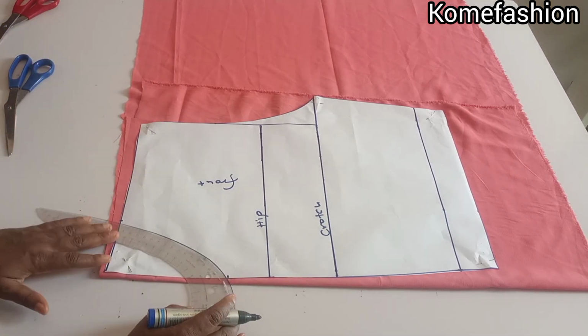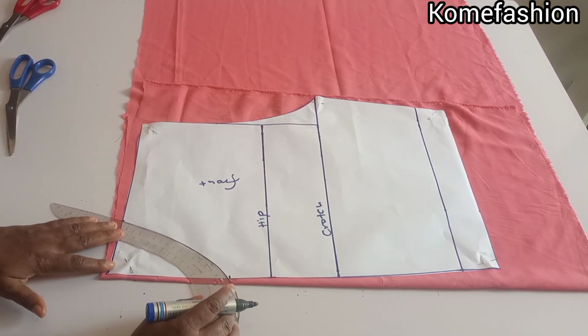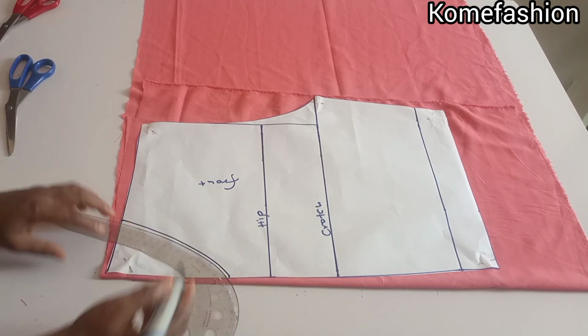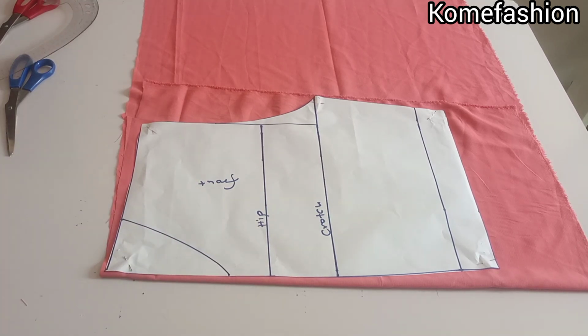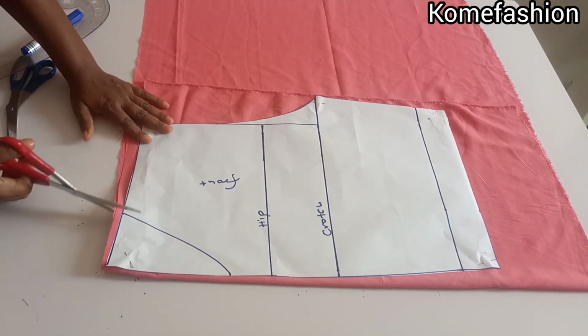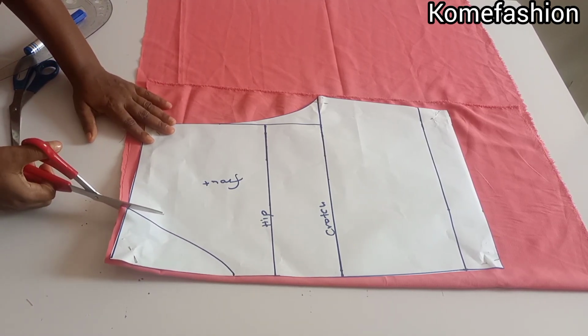So I now use my curve ruler to connect the 3 inches and the 6 inches together to give us the pocket curve. Now you can decide to use your straight ruler to just create a slant. It's all the same thing, okay? So after that now, I'm just going to cut.